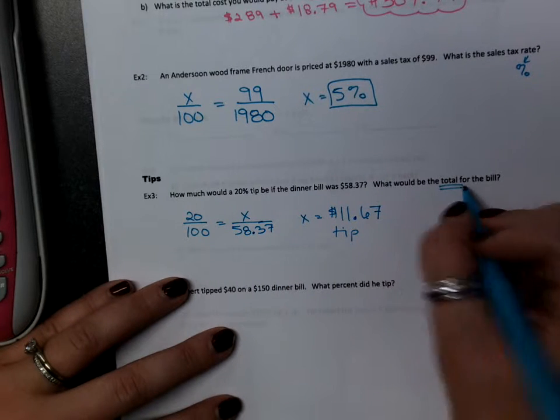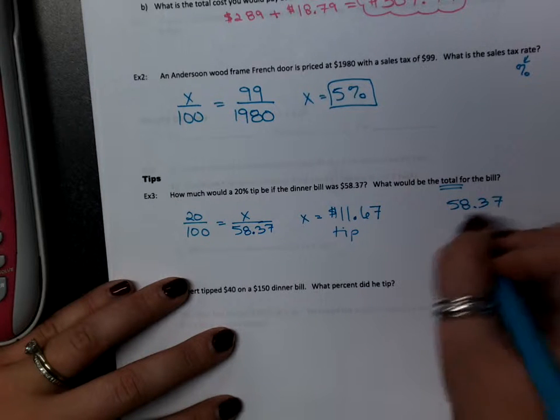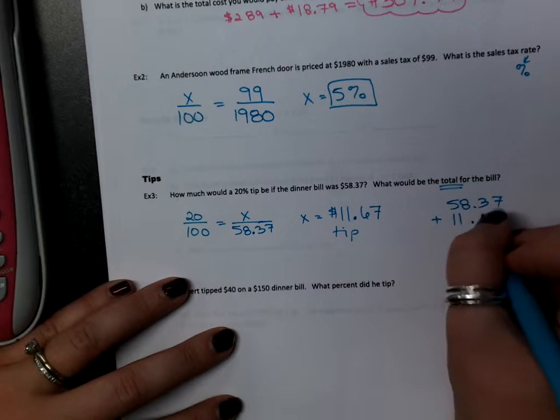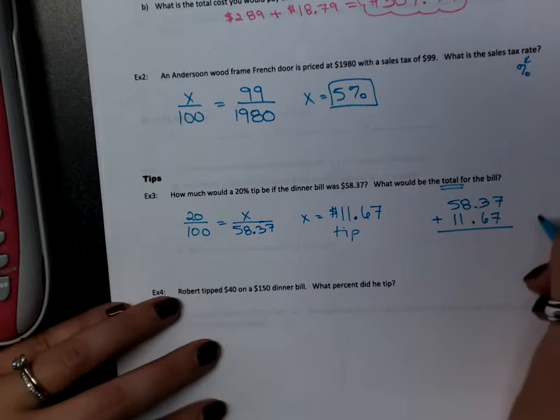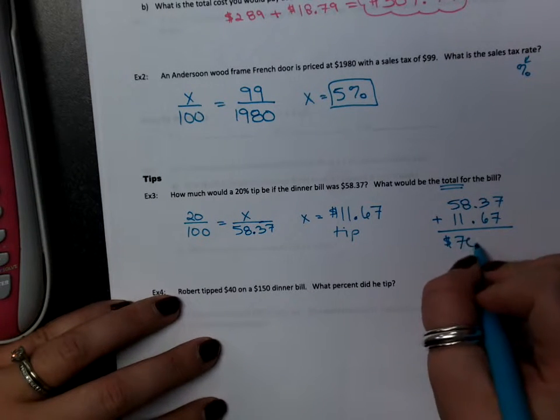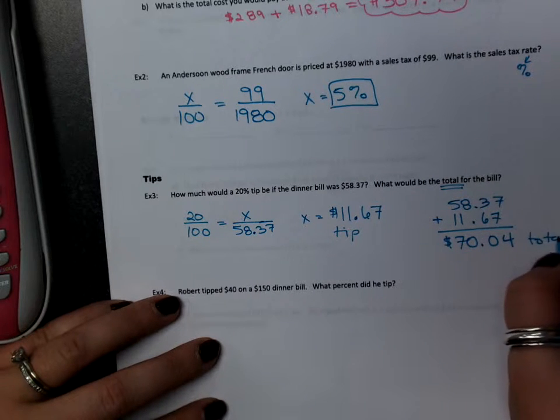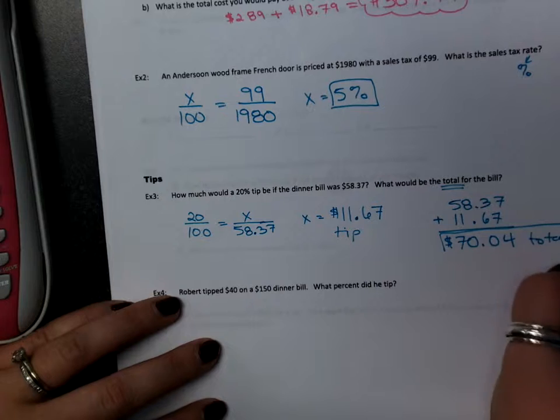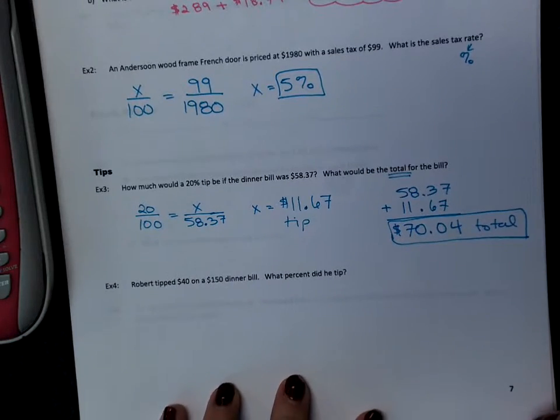And then the total bill would be the $58.37 plus the tip, $11.67. We'd add those together, and you would get $70.04. And that would be your total. And you have to do that at restaurants. You put on your tip, and then you have to add them up to get your total. So same idea.